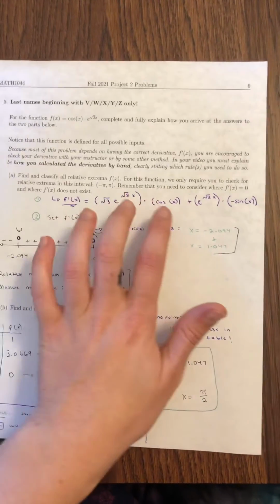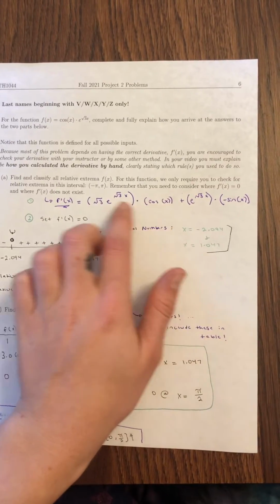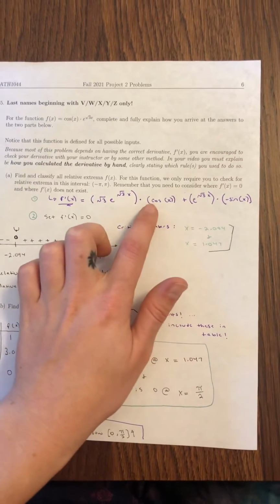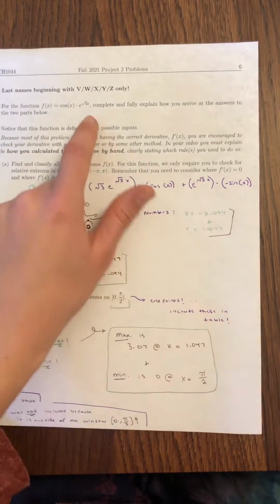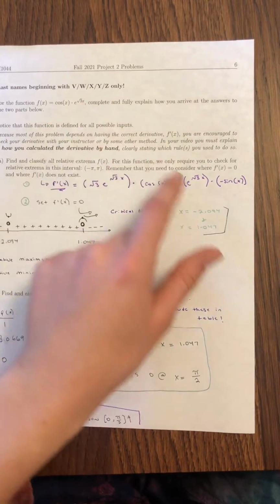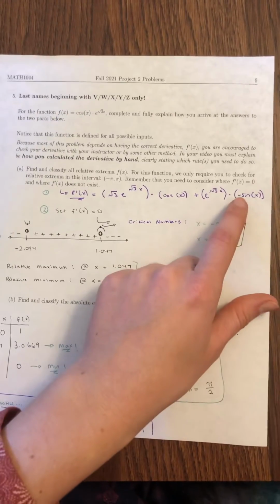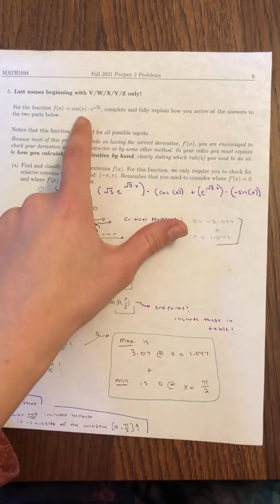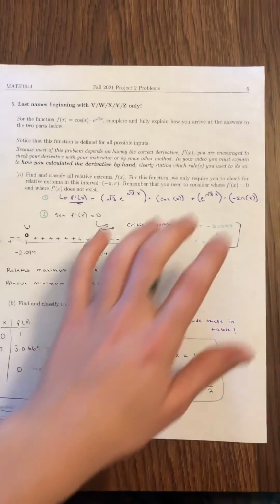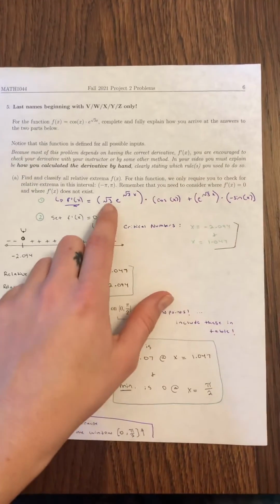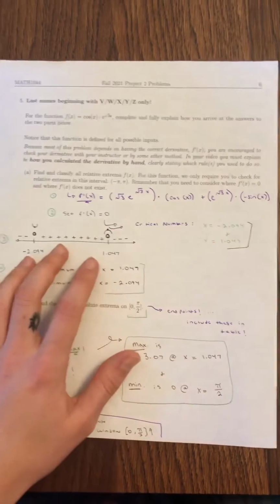And then for this side of the derivative, we're going to take the derivative of that and then bring down the original of this, so cosine of x, plus the original part of that, e to the square root of 3 times x, times the derivative of cosine of x, which is negative sine of x. You can end up factoring out some stuff, but that's the derivative.